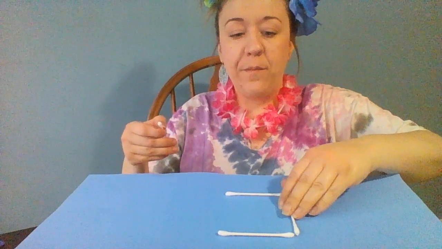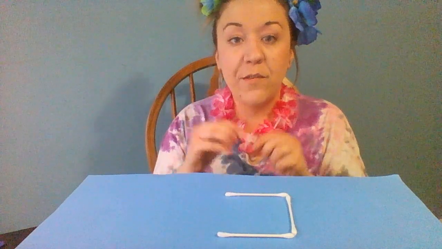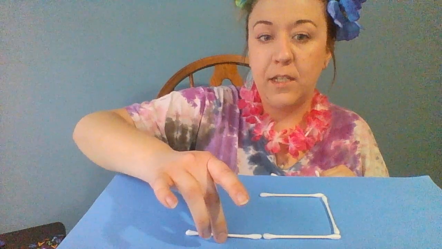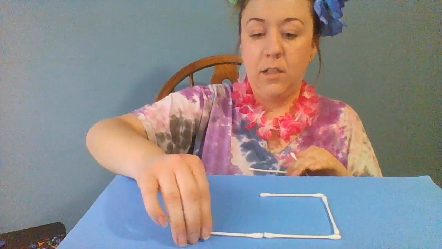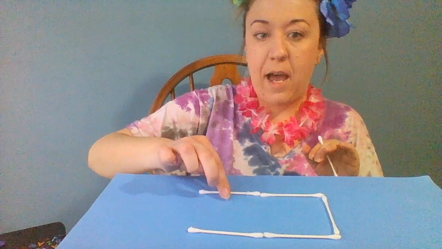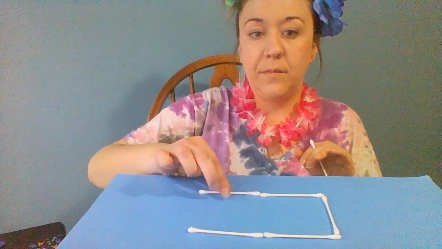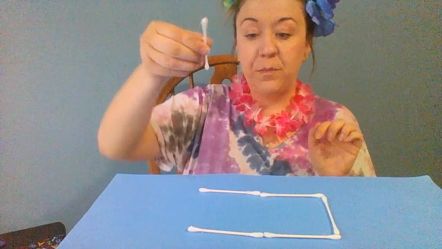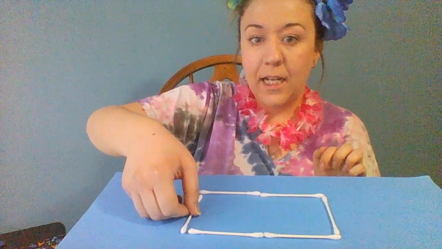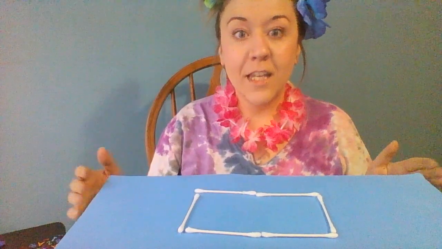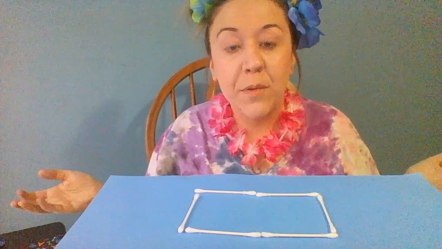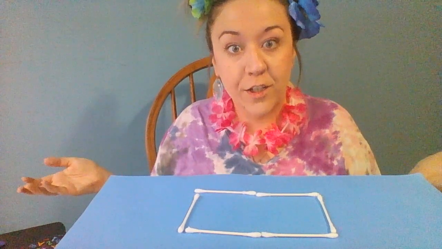Now, I want to know, can you take one of the sides off of your square? And I want you to grab 2 more of whatever material you're building with. So since I'm using Q-tips right now, I'm going to grab 2 more Q-tips. And I'm going to add the Q-tips along the sides on the top and the bottom. Now I'm going to take the Q-tip I removed before and put it back to connect my shape. I turned my square into a new shape. What shape did we turn the square into?